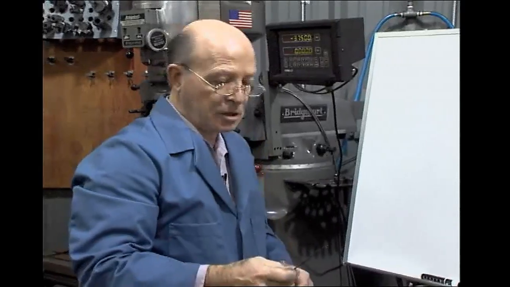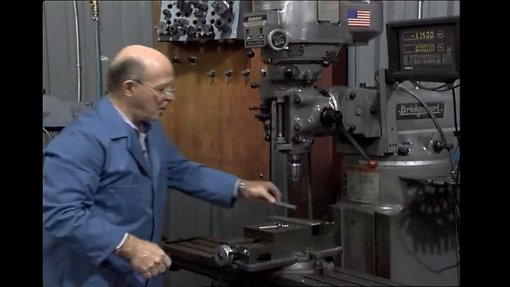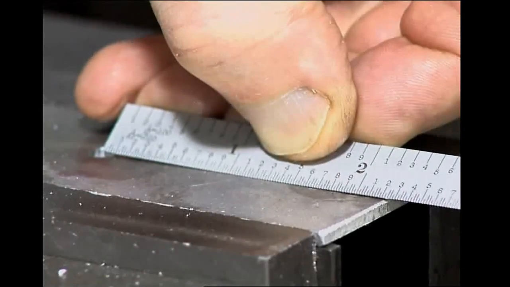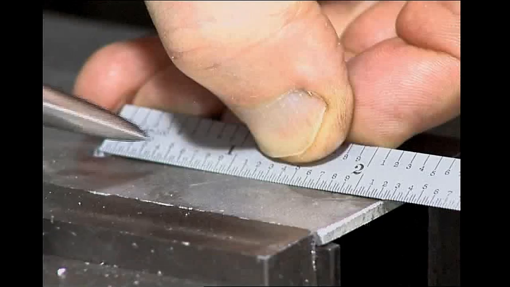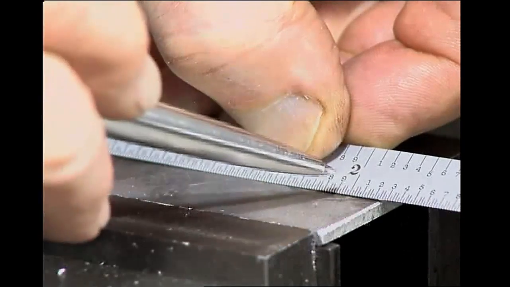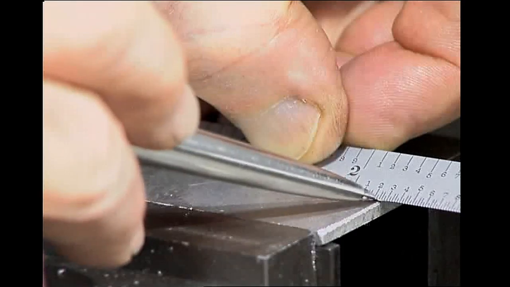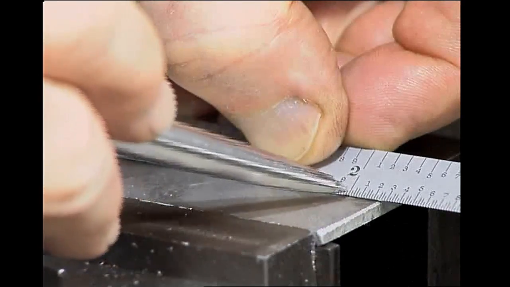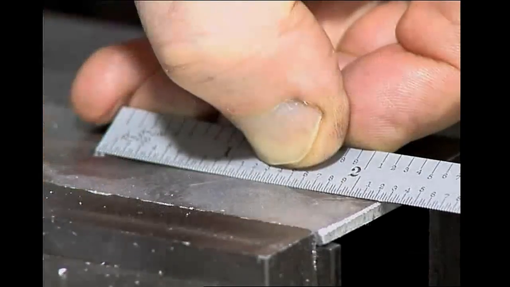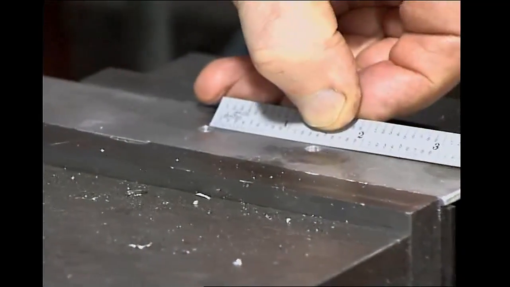Now let's take a look with a ruler and measure the part. As you can see, the first hole measured 2.250. This is 1 inch on the ruler, 2 inches, 100 thousandths, 200 thousandths, and right between 2 and 3 is 50. So 2.250. The next hole we moved was 1.5 or 1 1/2.